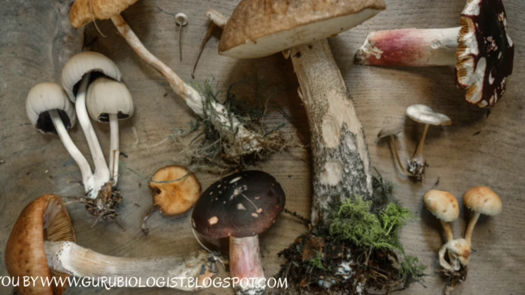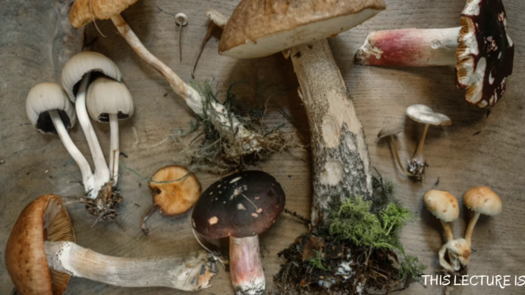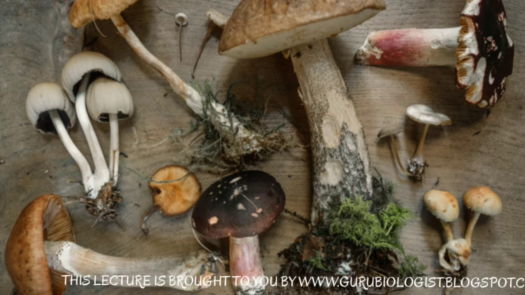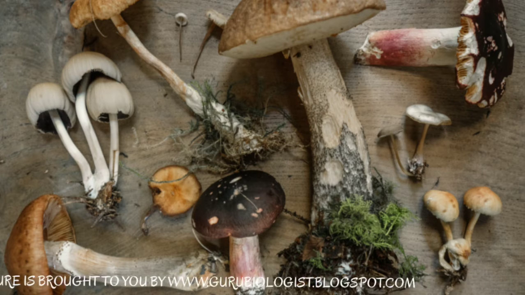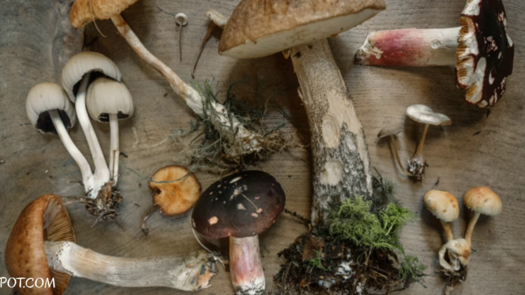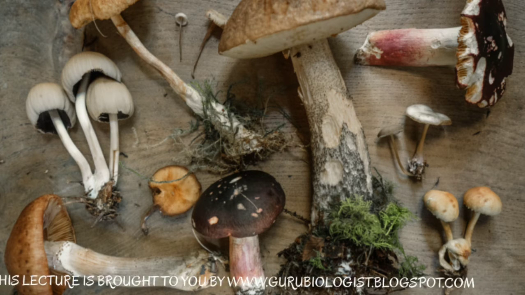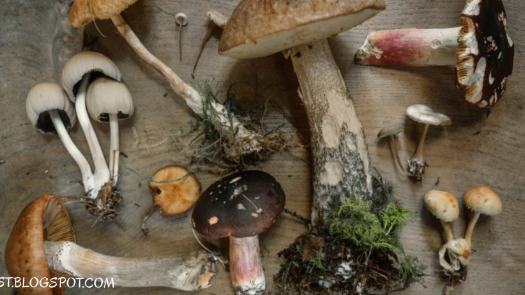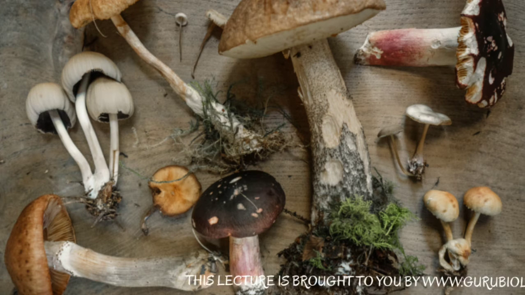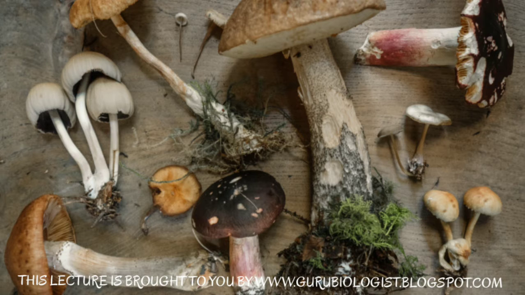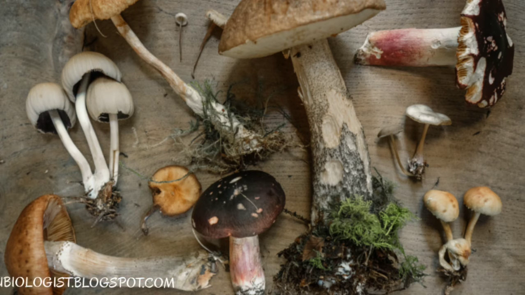Fungi are classified on morphology and physiology into Acrasiomycetes, that is the cellular slime molds; Myxomycetes, true slime molds; Phycomycetes, lower fungi, which consist of Chytridiomycetes, Oomycetes, Zygomycetes, Eumycetes. The higher fungi consist of Ascomycetes and Basidiomycetes. So you have 8 classes in the subdivision mycotina.